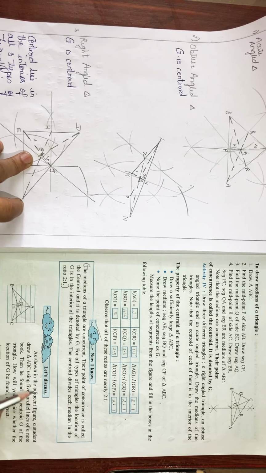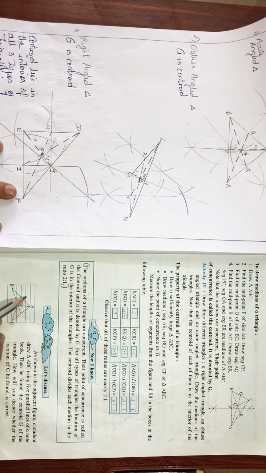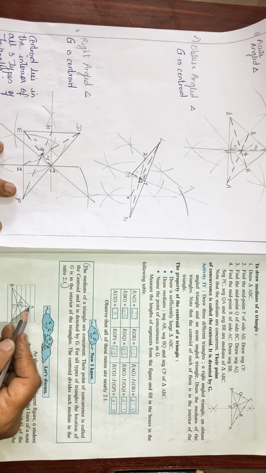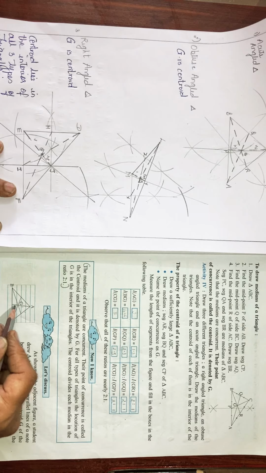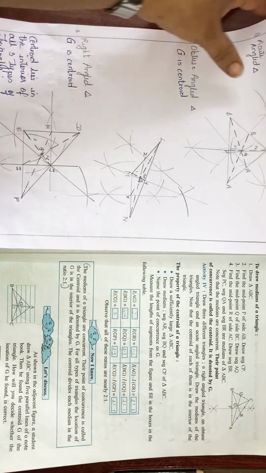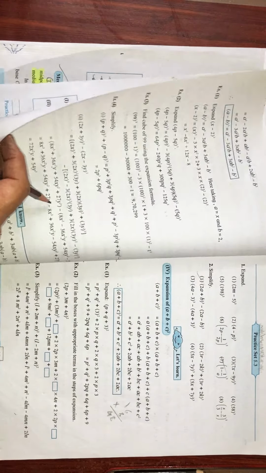Now let's discuss. As shown in the adjacent figure, a student drew a triangle ABC using 5 parallel lines. He found the centroid G of the triangle. How will you decide whether the location of G he found is correct or not? Here if you measure, this is 1 centimeter and this is 0.5 centimeter. So the centroid is correct. He has found the centroid correctly.